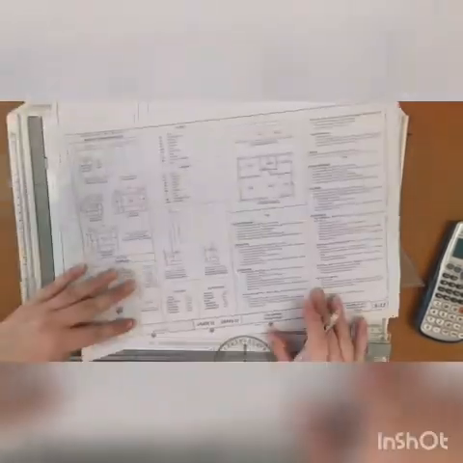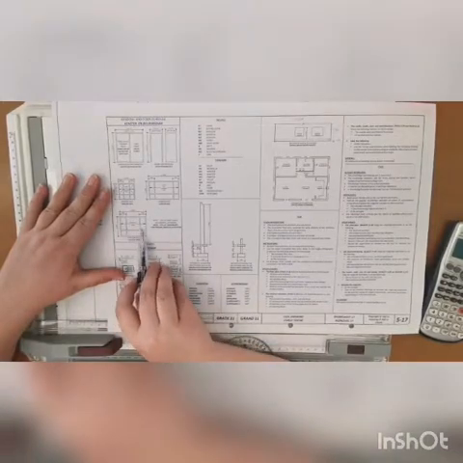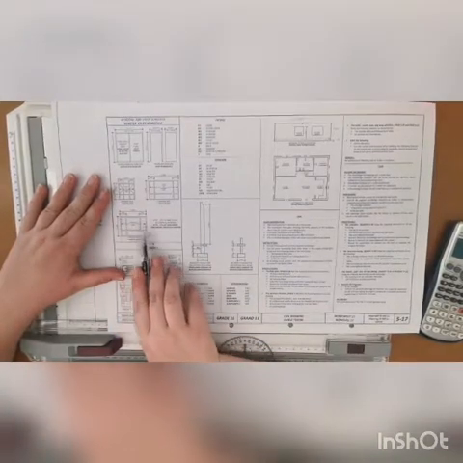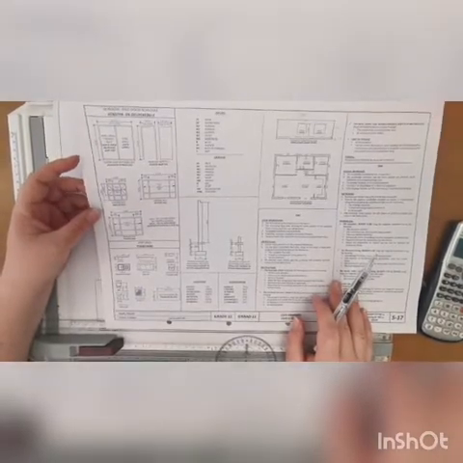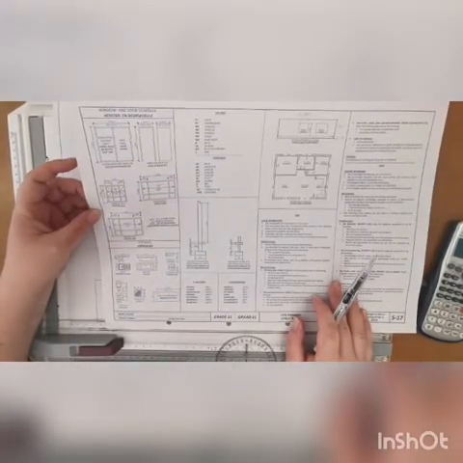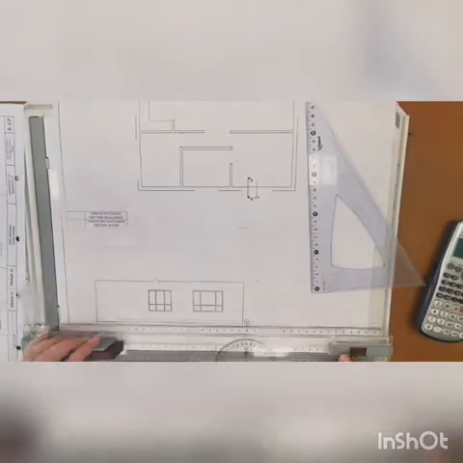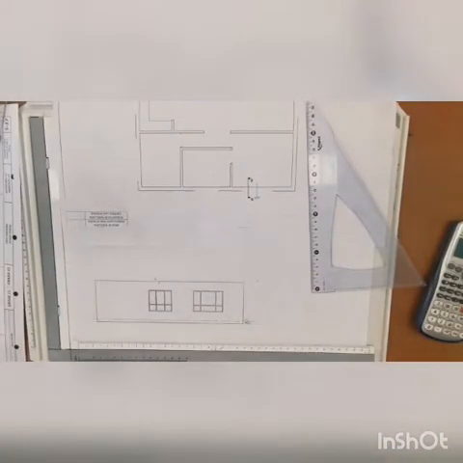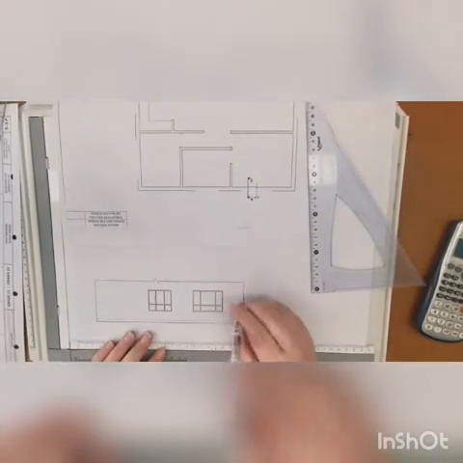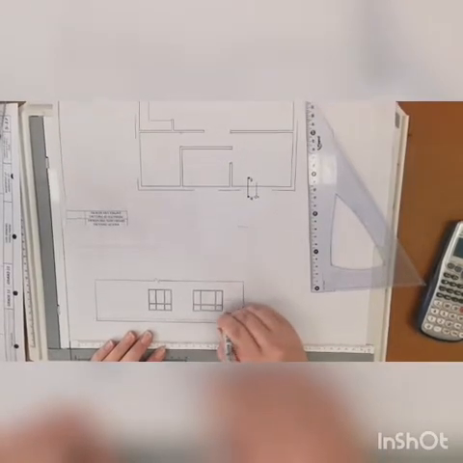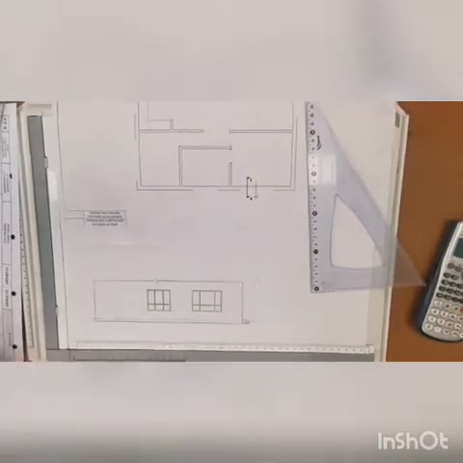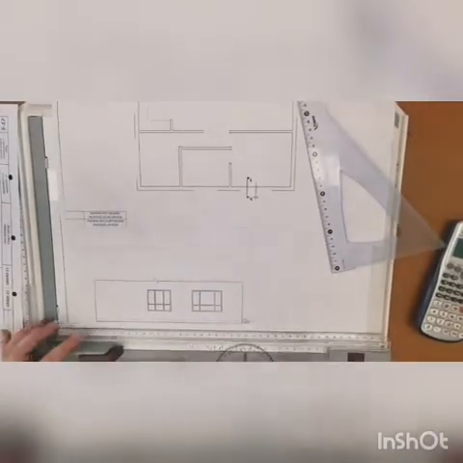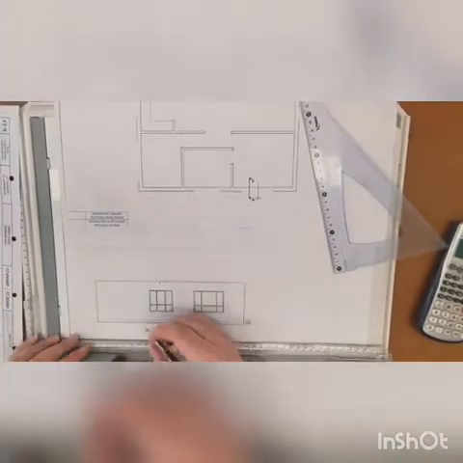Okay, let's see, does this one say anything about... Okay, they didn't put any of these in, so we found hinged end. Oh, look at all these marks. And that is an elevation. But, don't forget, you always need to label it.